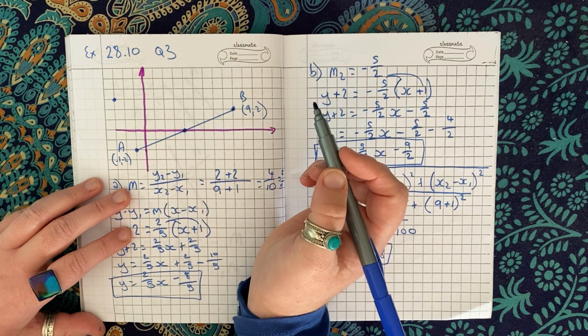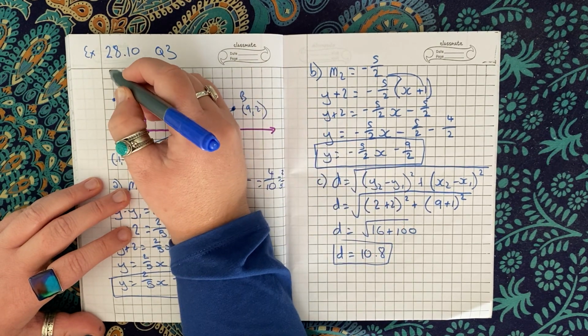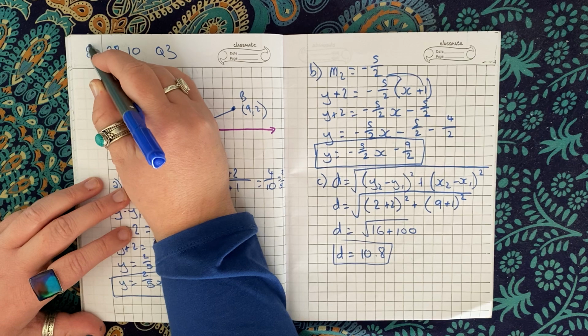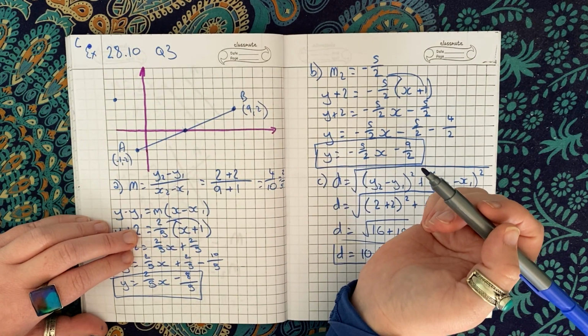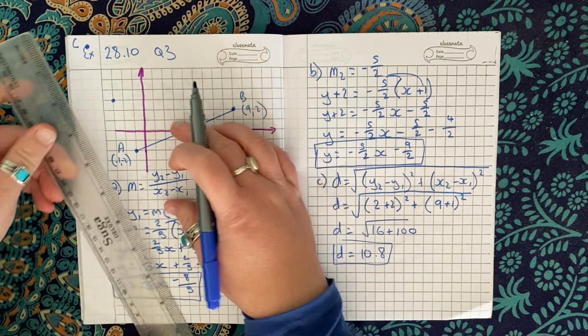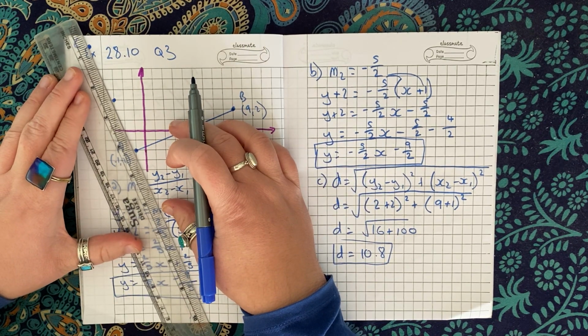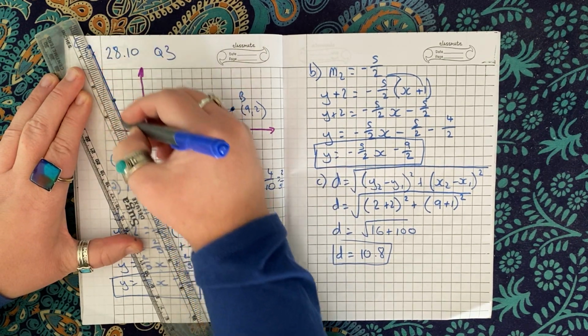Oh, I don't have enough room on my thing. 1, 2, 3, 4, 5, 1, 2. Okay, so it should be up here. Should have thought that out a bit better, shouldn't I? All right, so I'm going to get my ruler. I'm going to rule my nice little line and I'm going to count up.